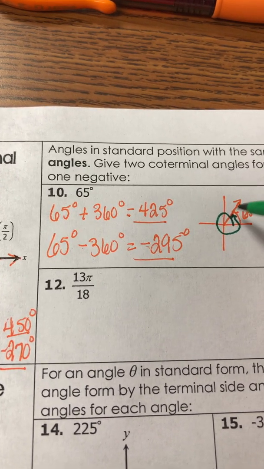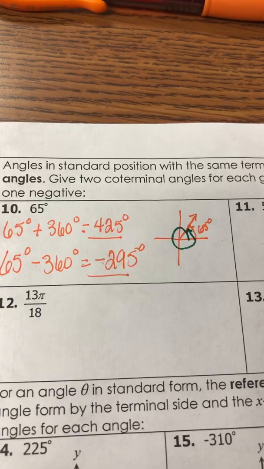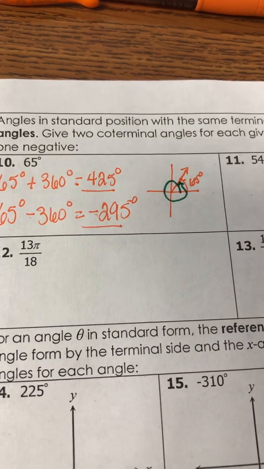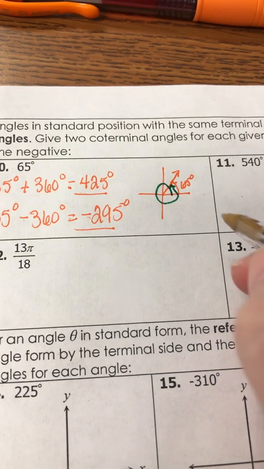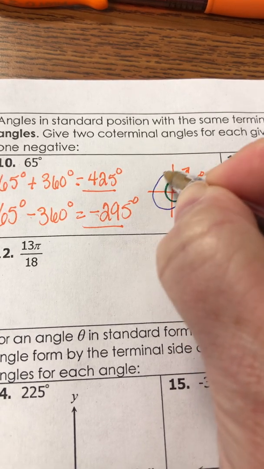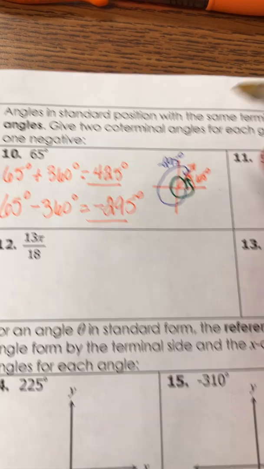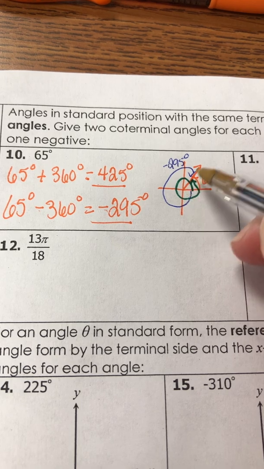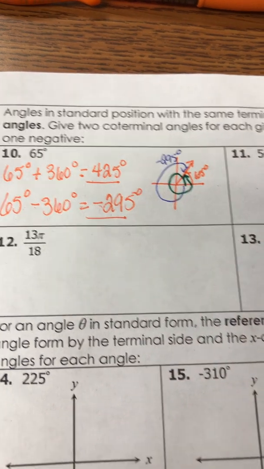So these two share the same terminal side. Now my other angle, which is negative 295, is going to go in the other direction. If I start here at my initial side, I would go clockwise to get my negative 295 degrees. So 65 degrees and negative 295 degrees share the same terminal side.